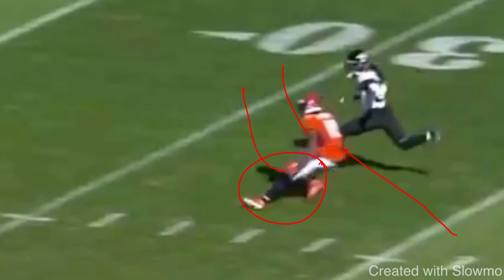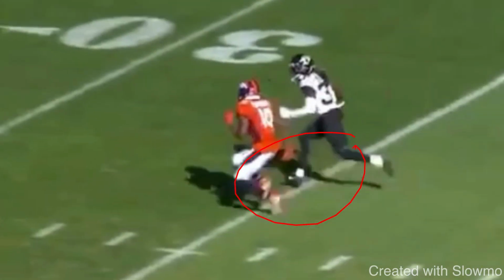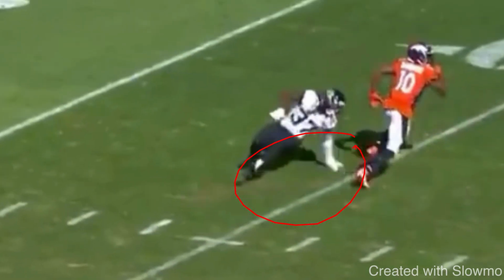So to expose that defender, expose that DB, you have to make sharp cuts. And those sharp cuts come from a quick, sudden hip drop, but also you being able to get low enough to make that tight change of direction. The whole point of getting low at the top of the route is to get out of the break tight. If we can't get out of the break tight, there is no point. So when he drops down like this, getting low, getting in that explosive spot, we make that tight cut, and obviously you see the result with this DB.